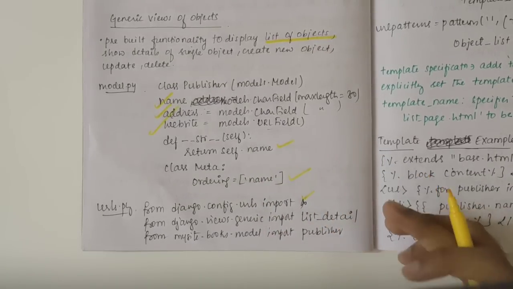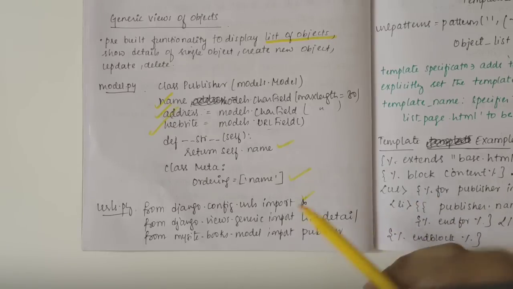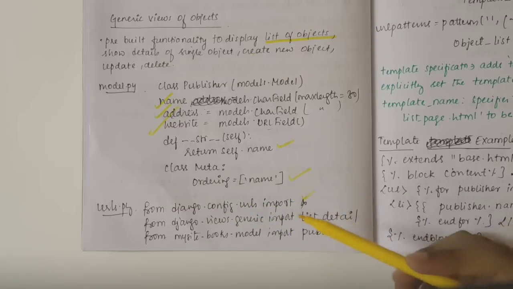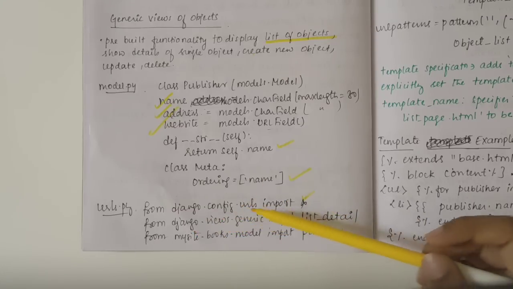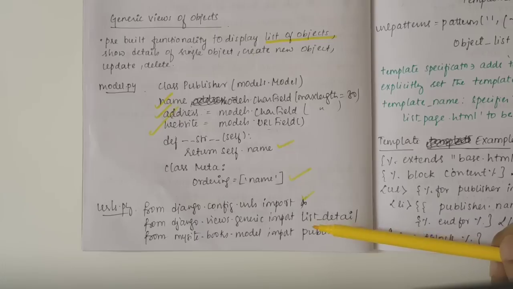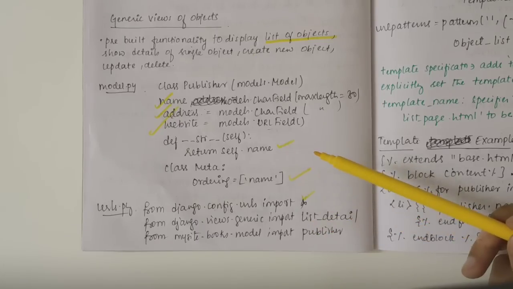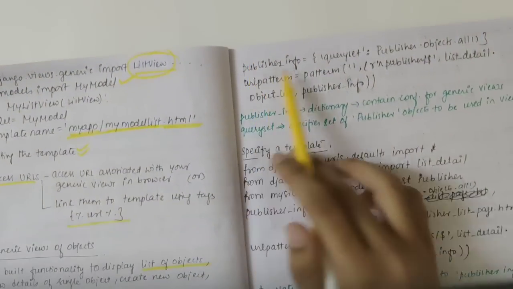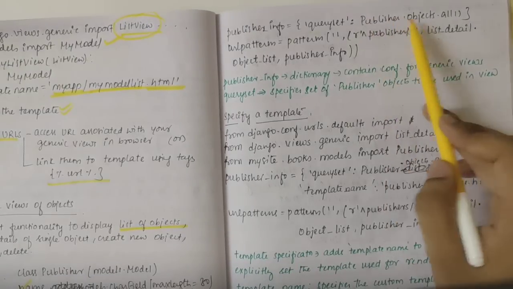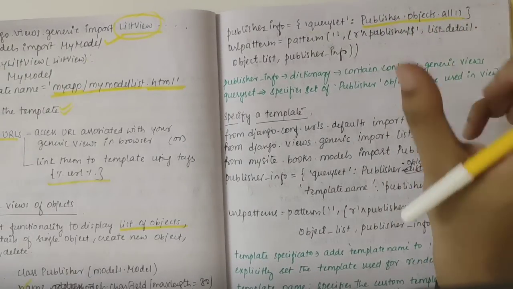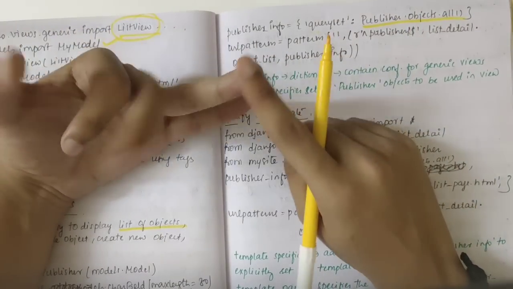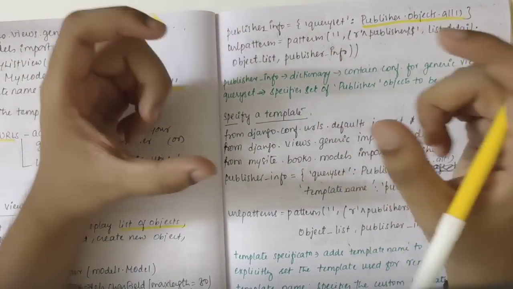Here we are providing the basic configuration. From django.conf.urls we import all the functionalities. After that, from django.views.generic import list_detail. Along with that we import from mysite.books.models import Publisher. Next, publisher_info equals queryset Publisher.objects.all. So you are fetching all the objects present in the Publisher class, which has name, address and website, and storing them in the queryset.